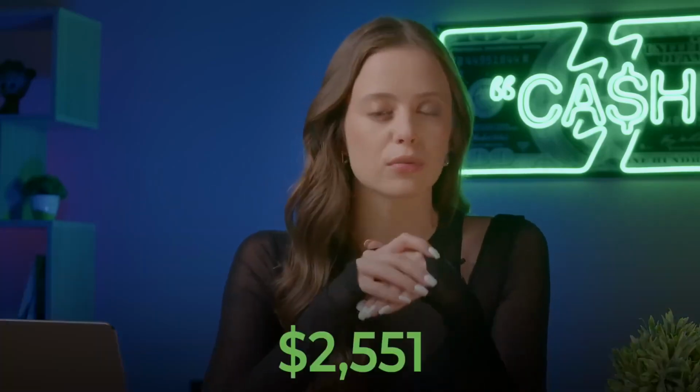See, there is nothing complicated about binary options, and it also doesn't take much time. It took only 20 minutes to turn $10 into $2,551. And this is the result we achieved using only one indicator.